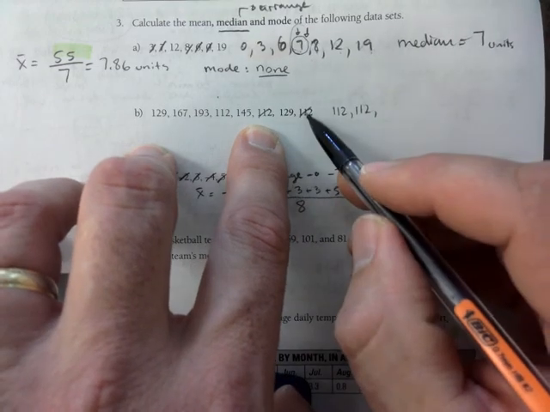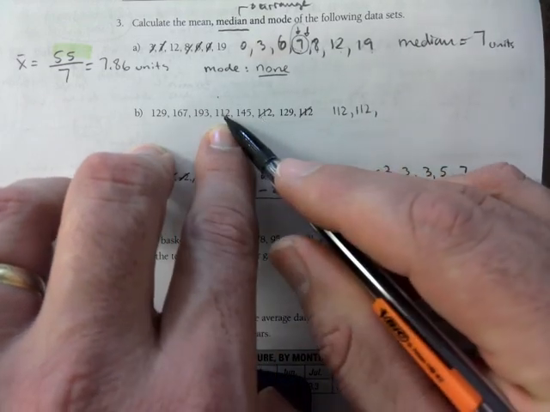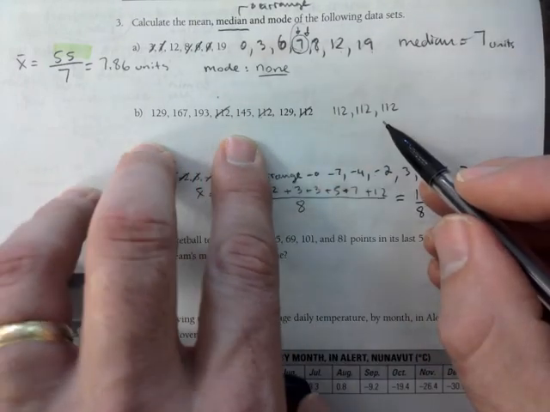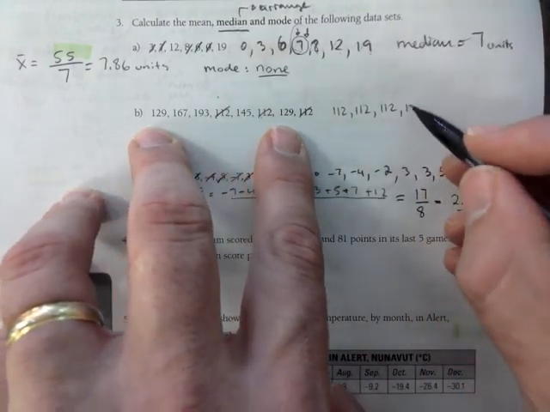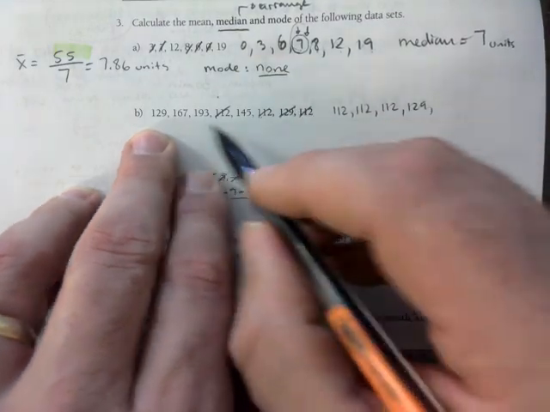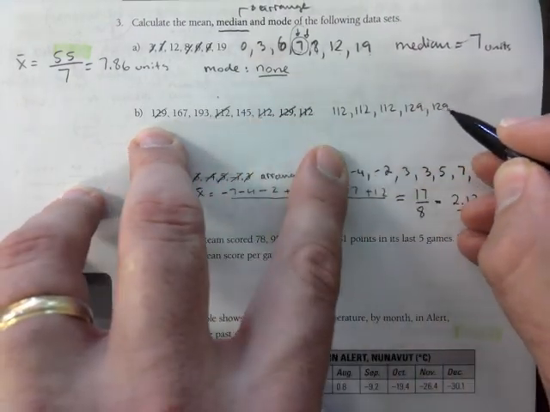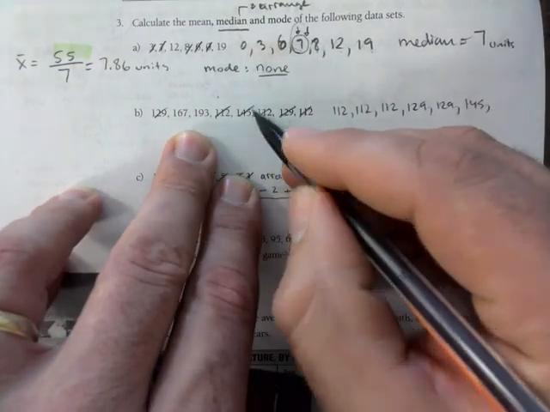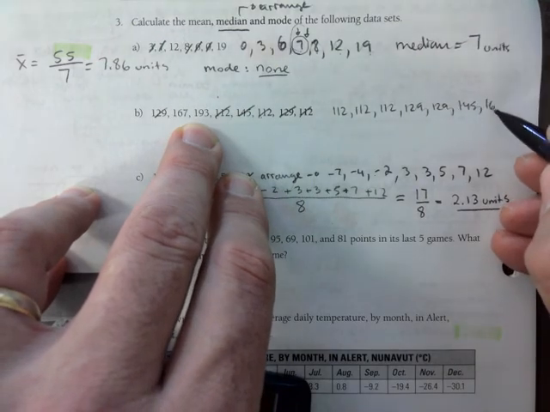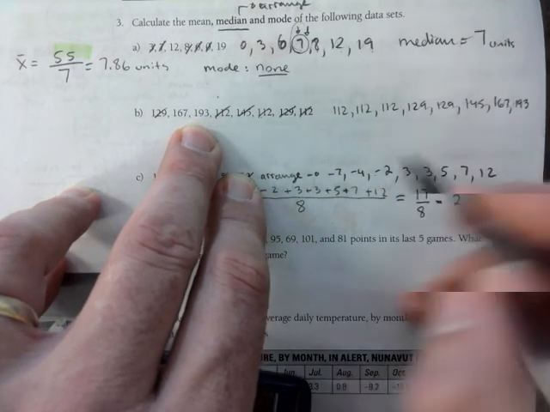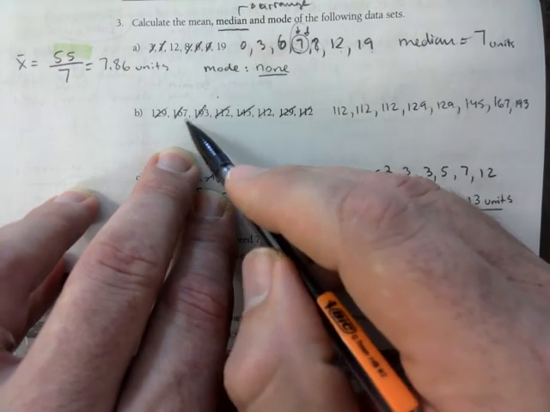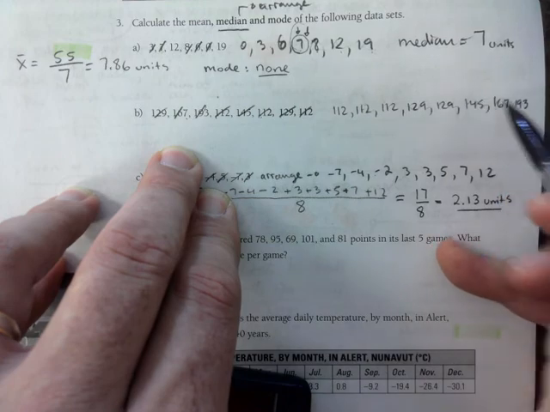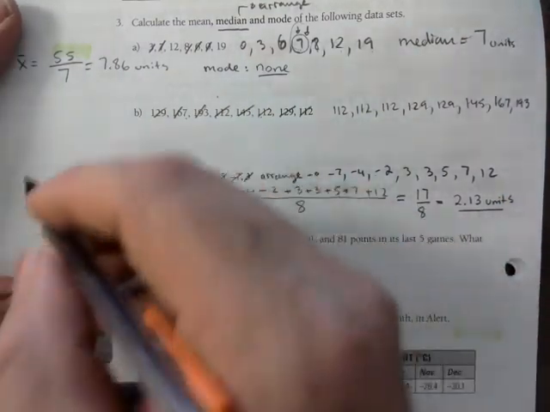112, right? 112, 112. Another 112 right there. Okay. And then we have 129 here, another 129 there. And we have 145. We have 167 and 193, right? So, and then just make sure you count 2, 4, 6, 8. So that checks out.